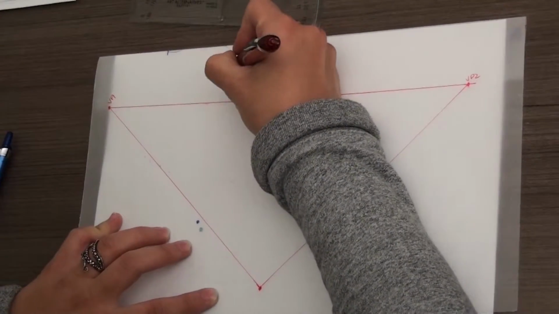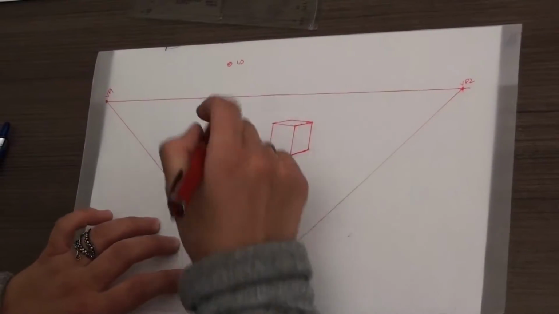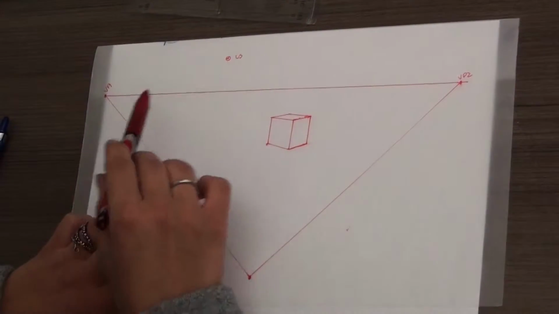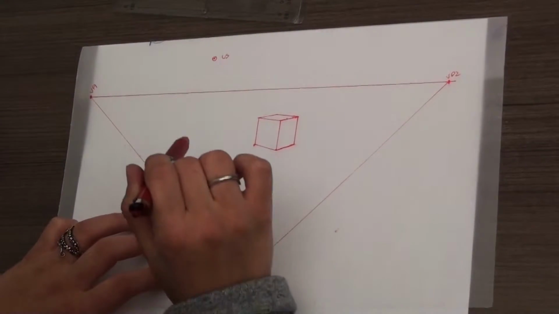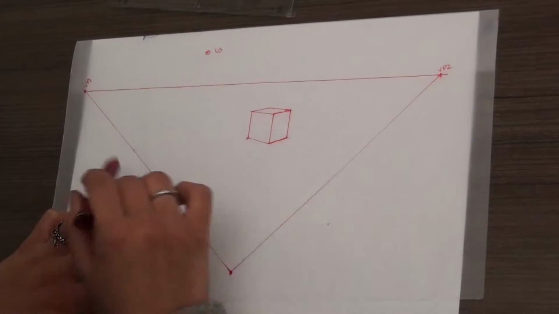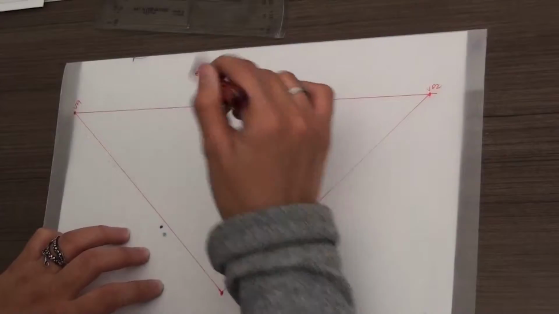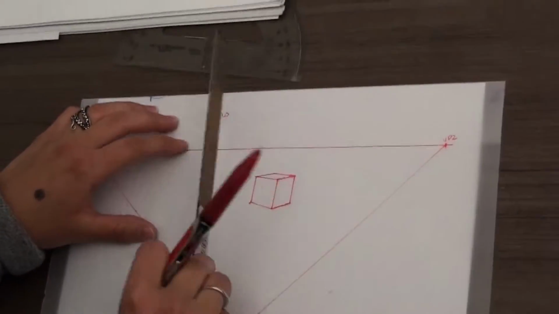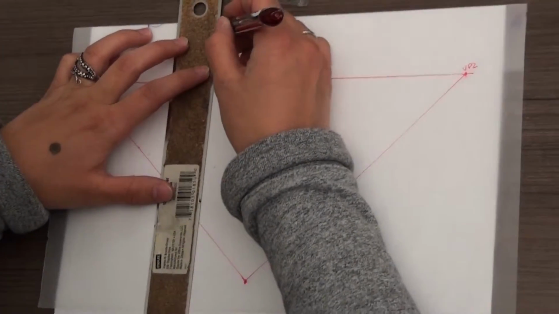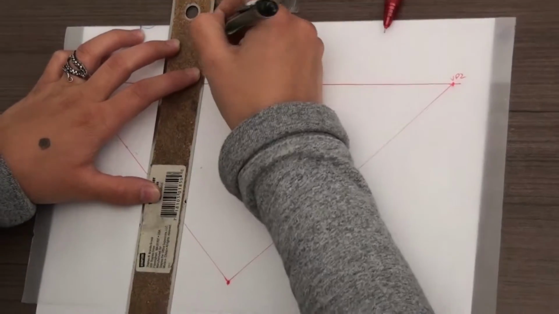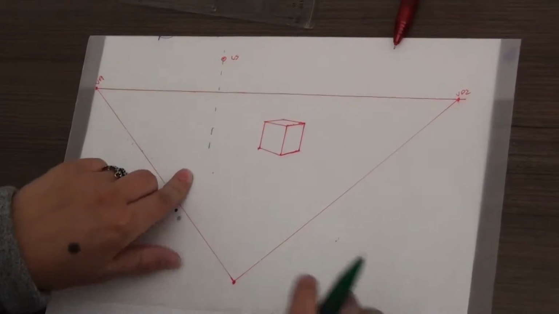We'll call it LS, and here's the point. Now, say this is a room and this is a ceiling, where would you like the light source to hit the floor? The radiation point. Right along this line. See, this is the eye level, it's horizontal. The radiation point will be along this perpendicular line.